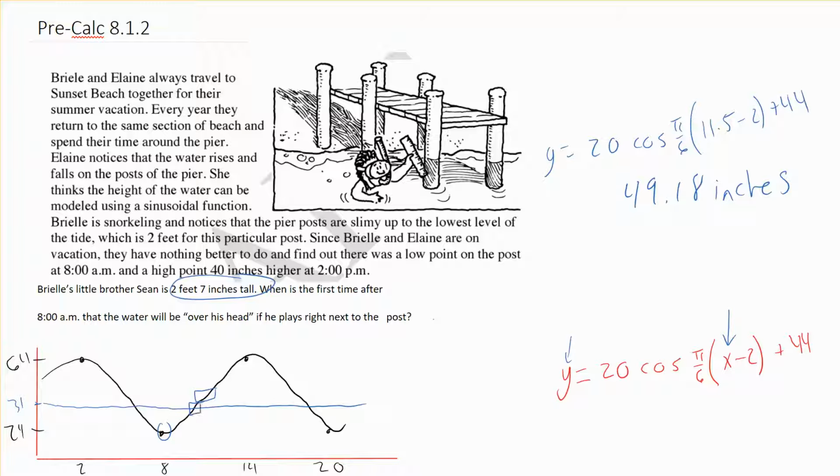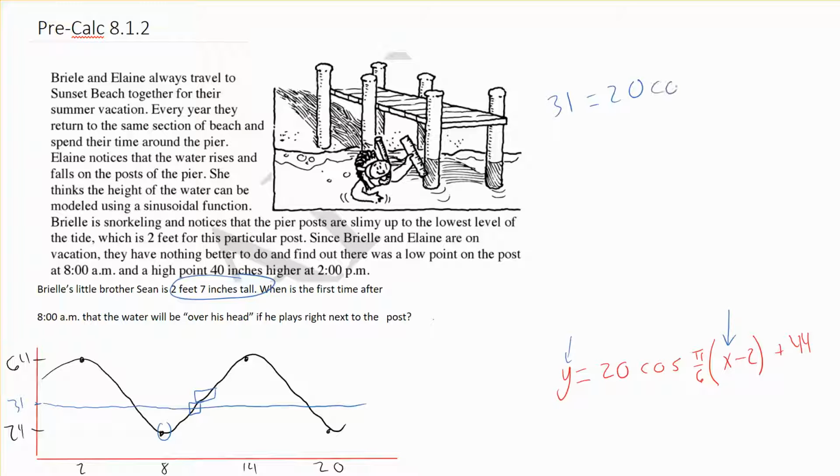So when is the first time that it's going to be over his head? So my suggestion on this one is to again use our calculator. When you've got a couple options, I think that'd be a good idea to go through this whole problem. Set it equal to 31 and kind of start solving. 31 equals 20 cosine pi over 6 x minus 2 plus 44.